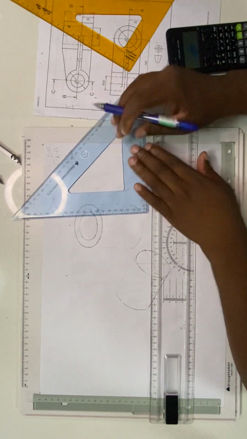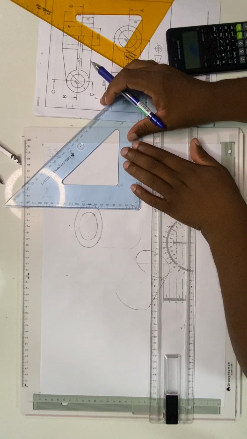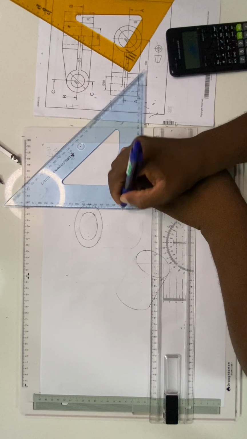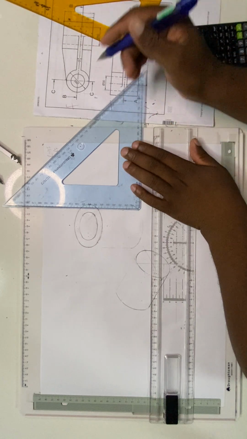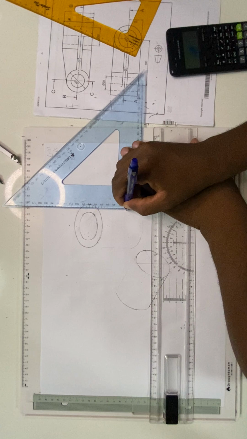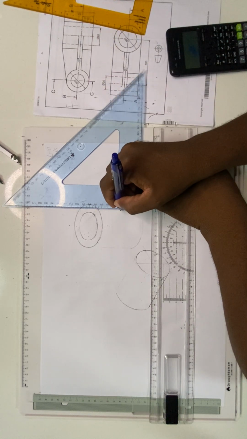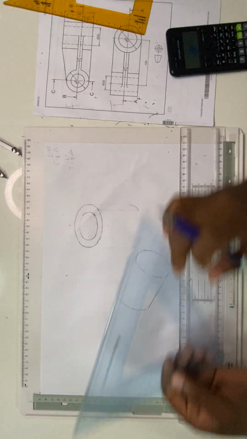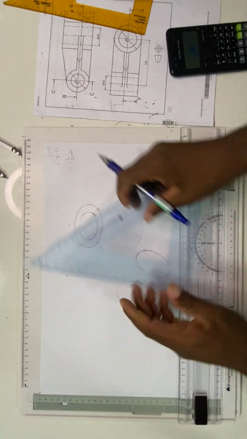Somewhere here we must measure 25. 10, 20, 25 is here. How wide is our arm? It is 10 millimeters, so we have 5 here and 5 on the other side, of which that 5 and 5 must come straight on this line here.